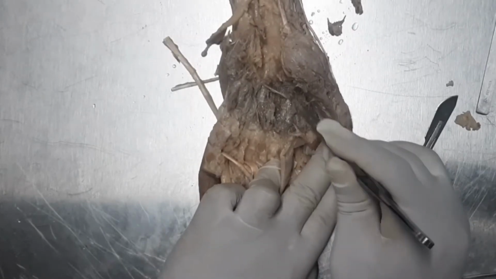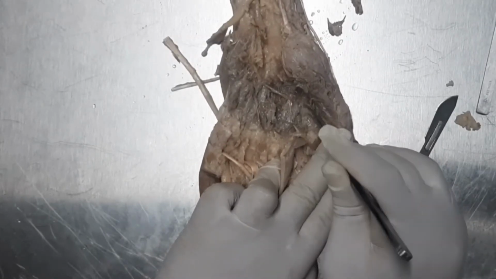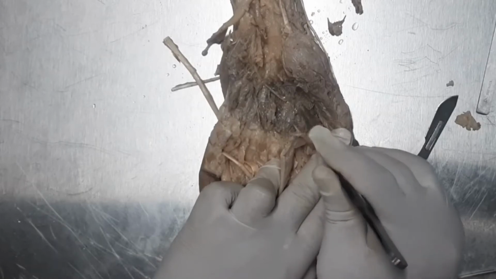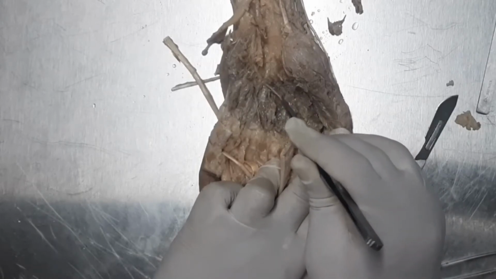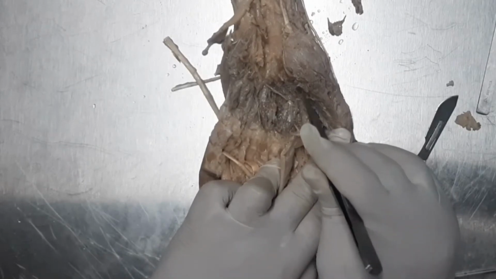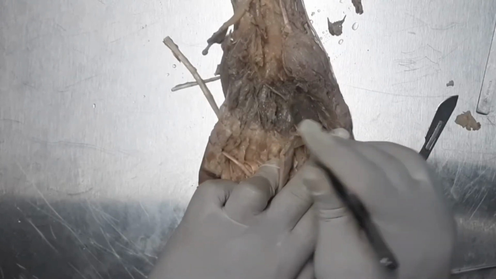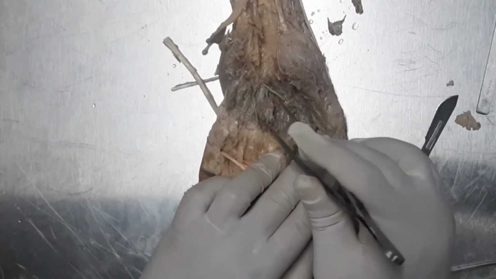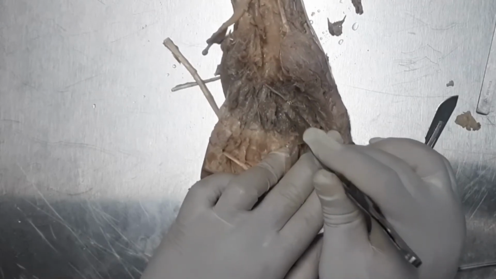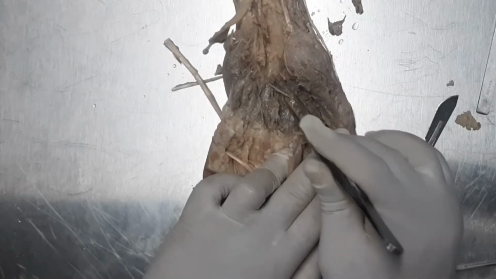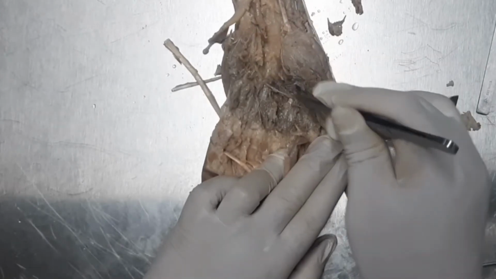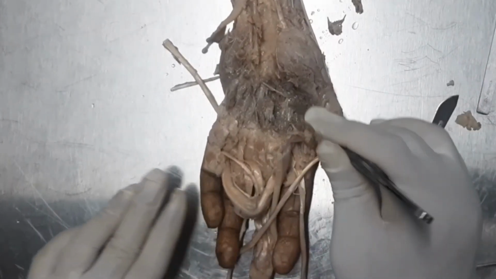Then you can see many branches taking origin from the stump of this nerve, the deep branch, and this deep branch is responsible for supply to almost most of the small deep muscles. That means it will supply the medial two lumbricals, all the palmar interossei and all the dorsal interossei. That is this deep branch of the ulnar nerve. We have traced it right from the ulnar nerve as a deep branch here, and then it will supply.